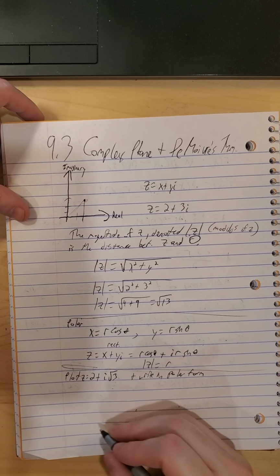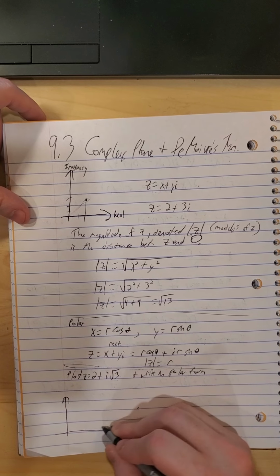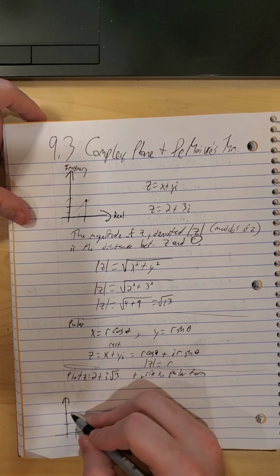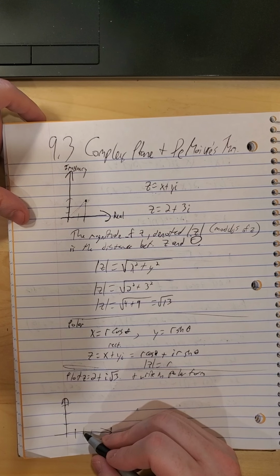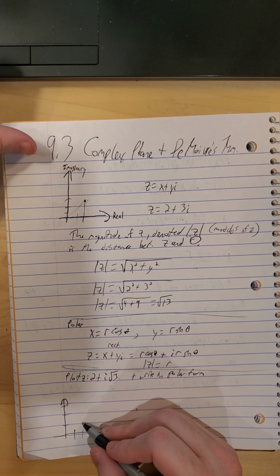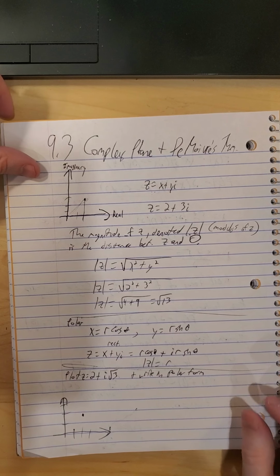So as far as plotting that, we'll just rough this in here. So I'll go to 2, square root of 3 is about, what's that, 1.7 and change. So about 1 3/4. So here's our location.